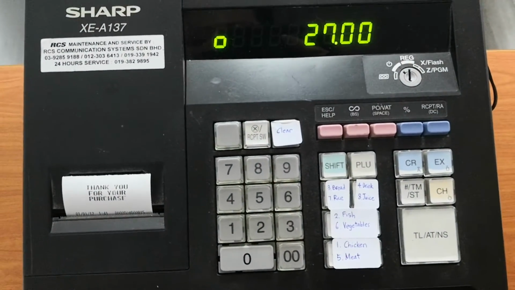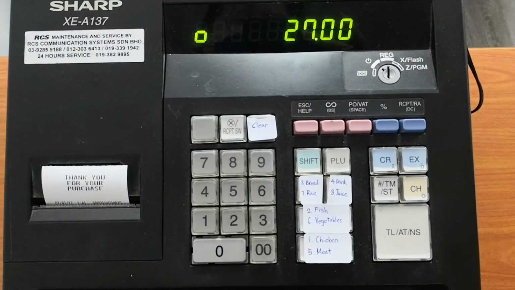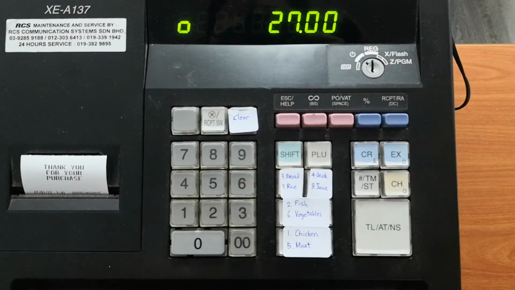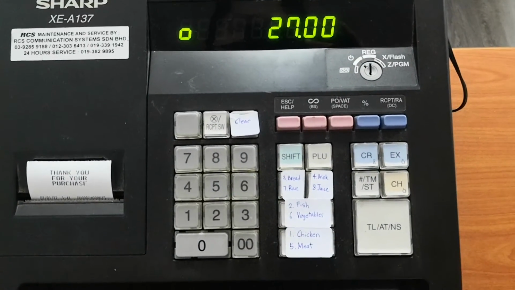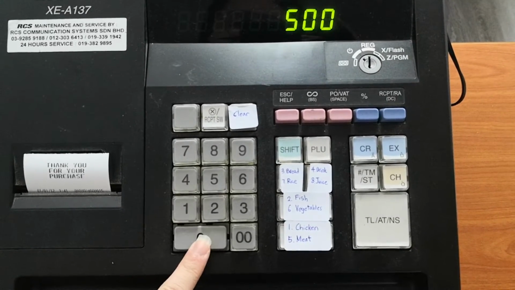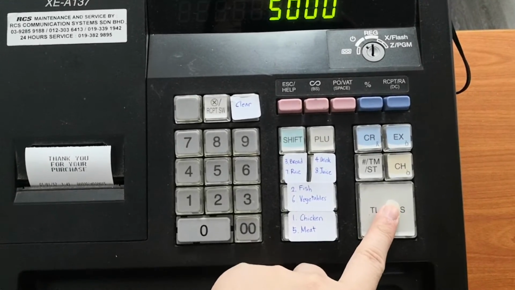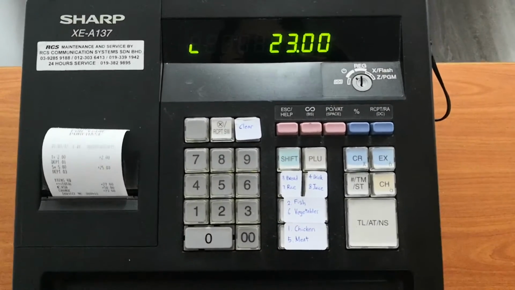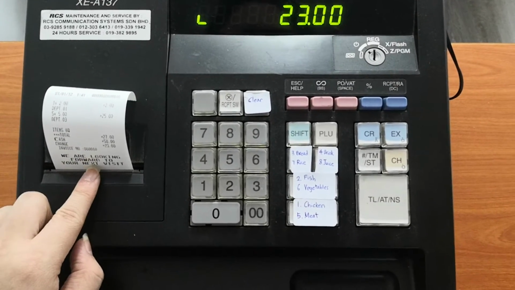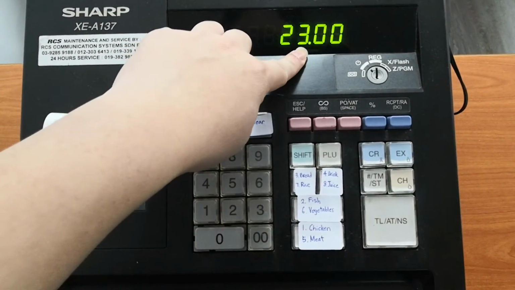If customers are paying by credit card, we can press the CR button here. If customers are paying by check, we can press the CH button here. If customers are paying by cash, we need to enter the total amount that they are paying right now, followed by the cash button here. Once we're done, the cash register will open and the receipt will be printed out. If you have any cash balance, it will be shown on the receipt screen here.